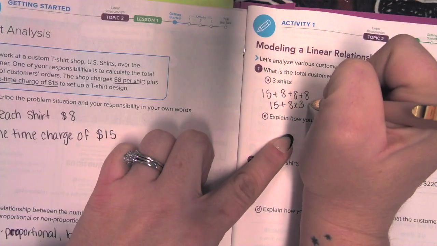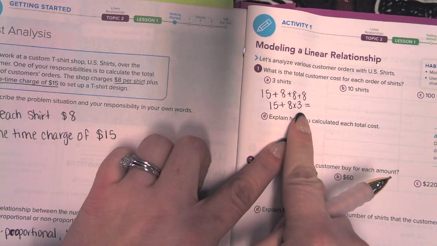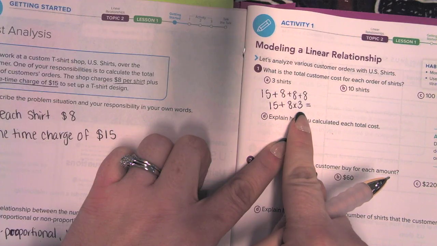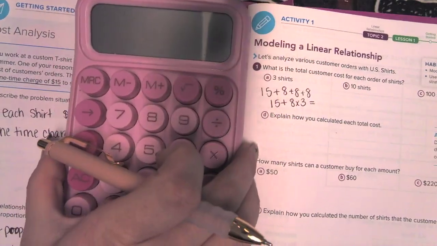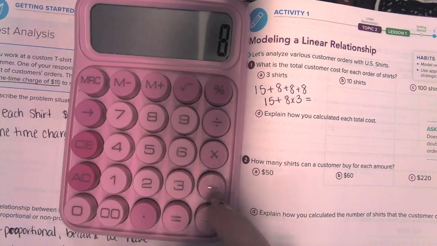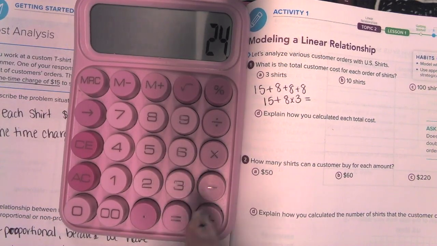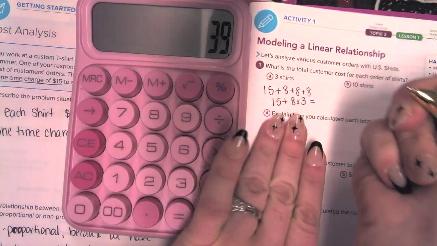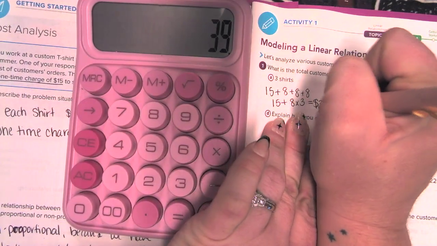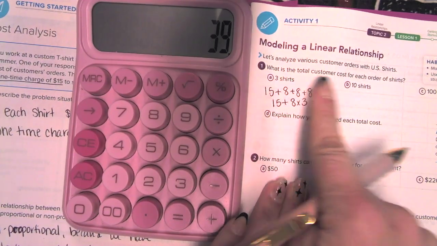Okay. PEMDAS tells us we need to multiply these first. 8 times 3 is, you can do it by hand or you can do it on your calculator. 8 times 3 gives us 24 plus our 15 gives us a total of 39. So it's going to cost $39 to do 3 shirts.